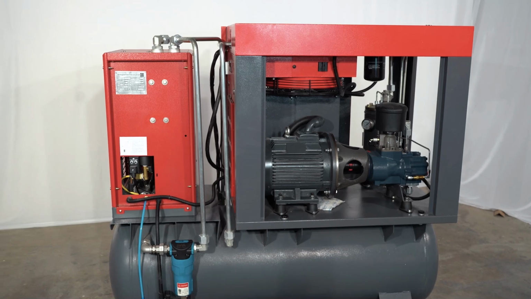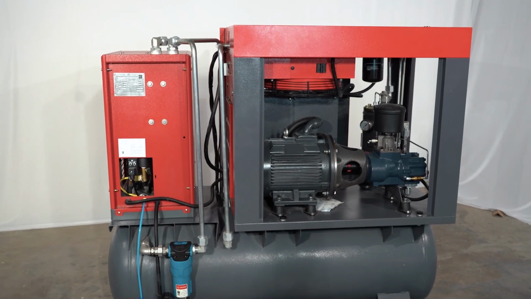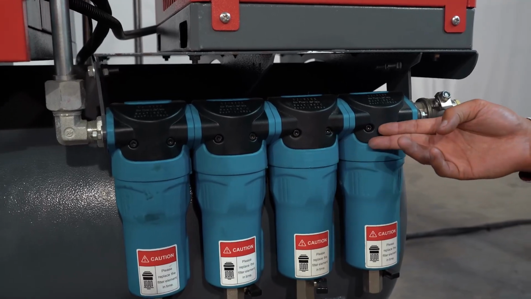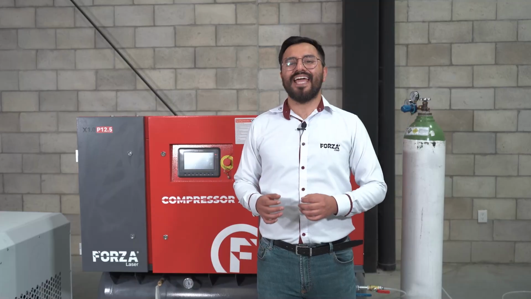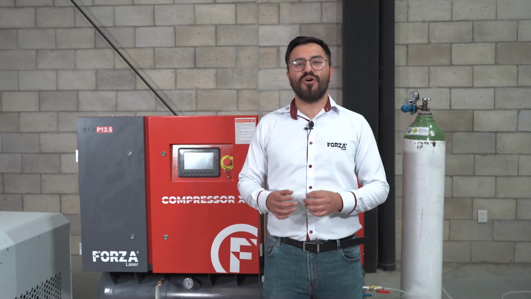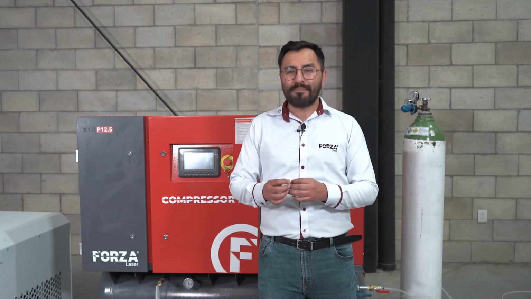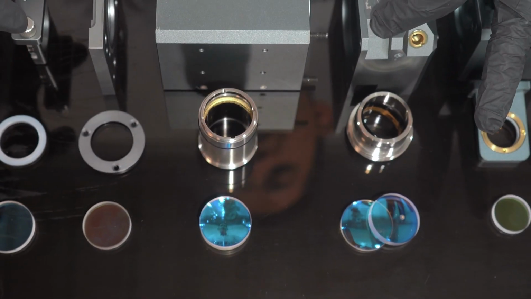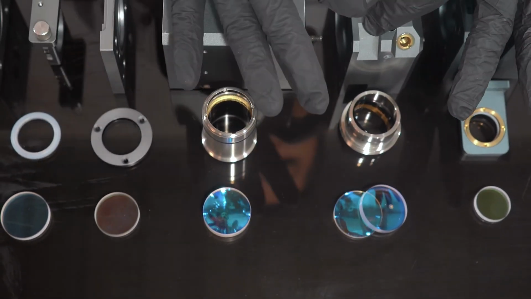Then, a high-pressure screw compressor, like our Compressor X, equipped with a 5-stage filtration line that ensures the air is free from dust, water, or oil contamination. And in laser cutting, the purity of the air is extremely important, as any particle can enter the head and interfere with the laser path, damaging our lenses and even our head.